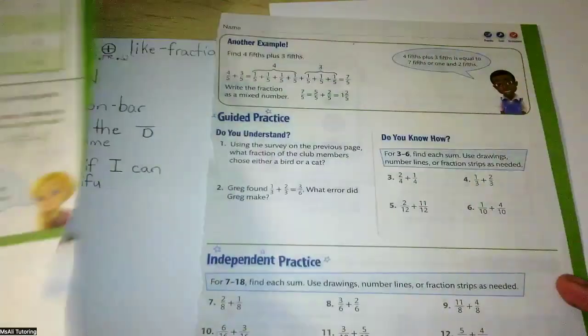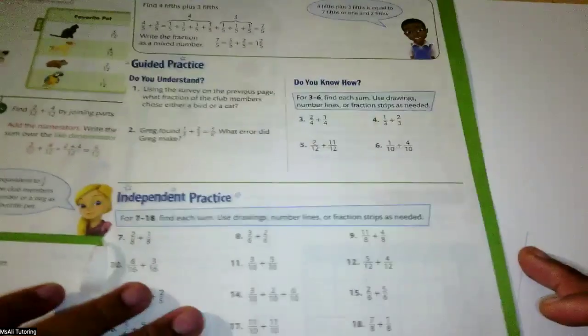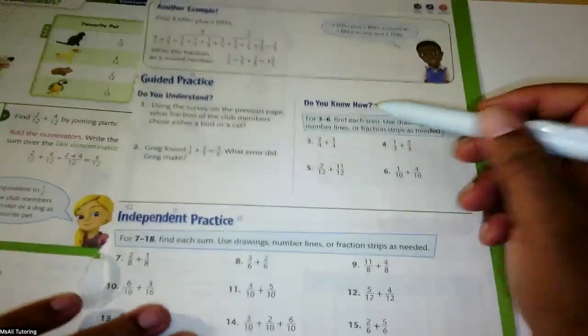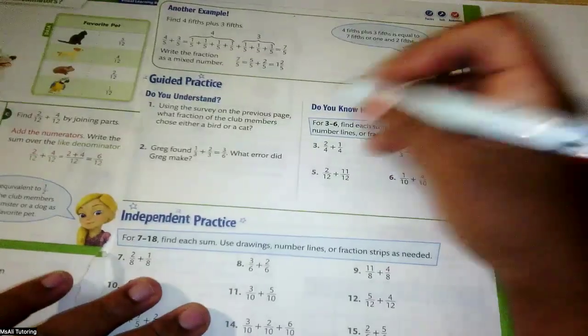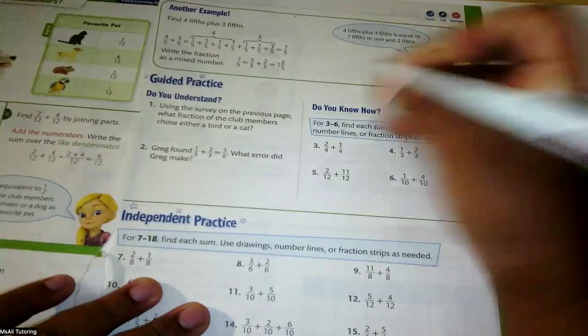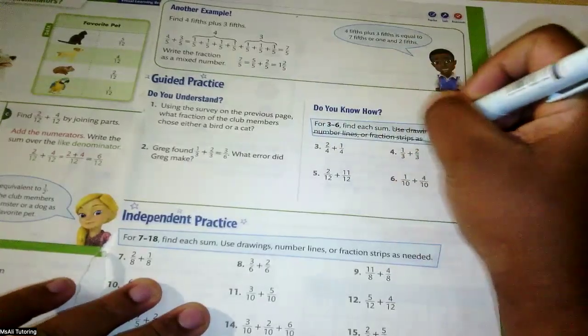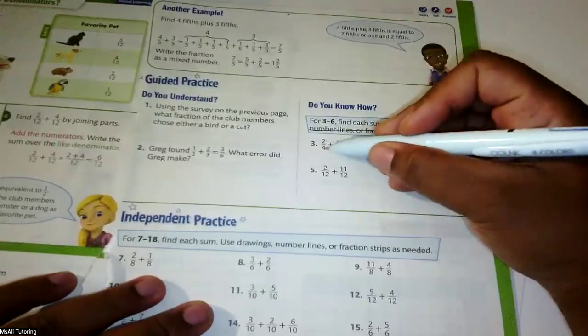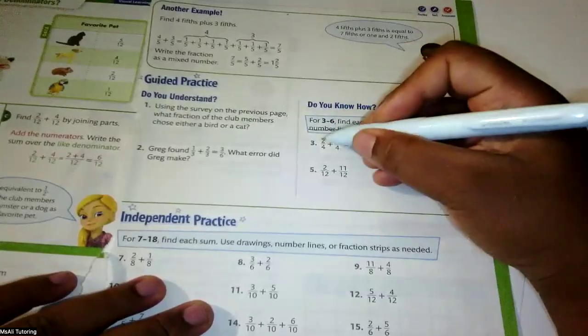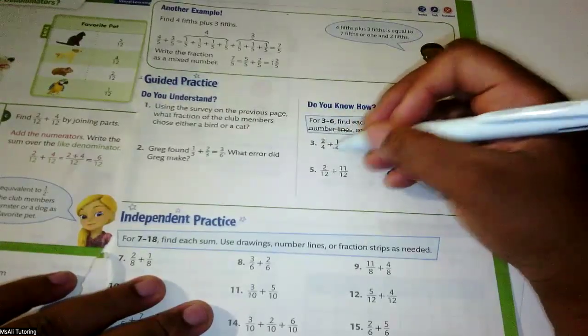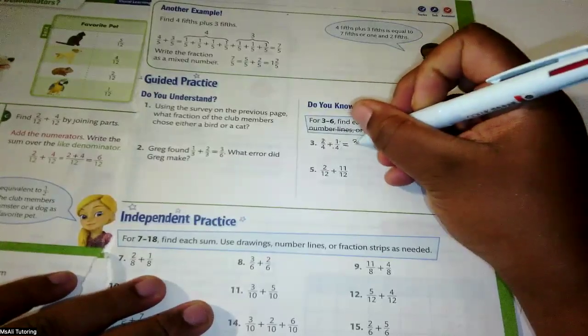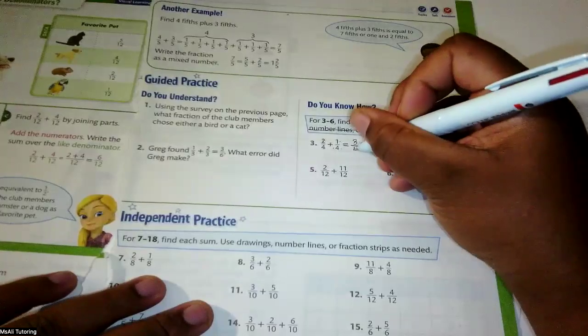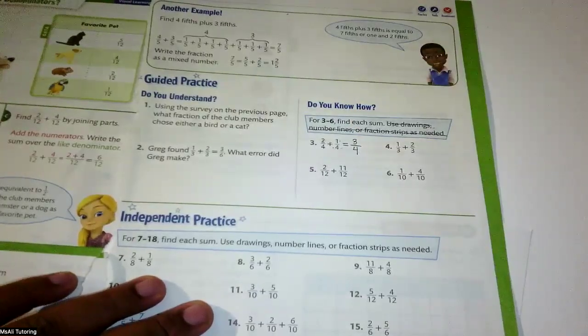Now the lesson practice goes by much faster. Find each sum. Use drawings, number lines, or fraction strips as needed. We're not going to use any of that. We're just going to find each sum using the rule about common denominators, using the unit rule. 2/4 plus 1/4. Numerator plus numerator. 2 plus 1 is 3. Fraction bar. Write the denominator one time. Check if it can simplify.